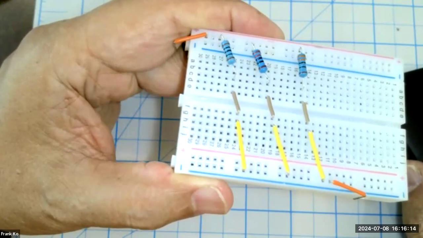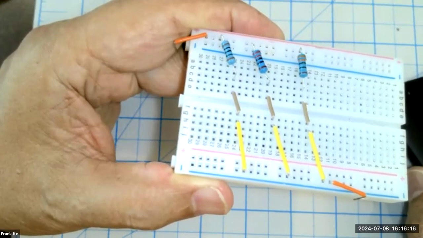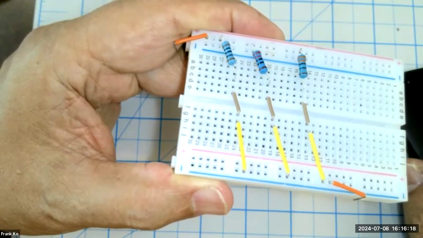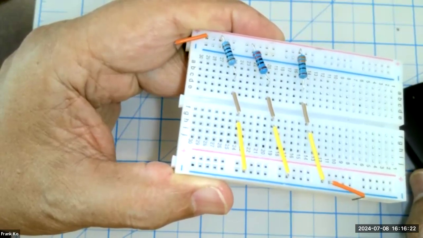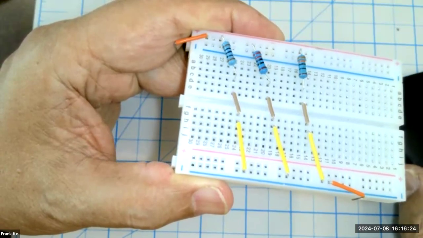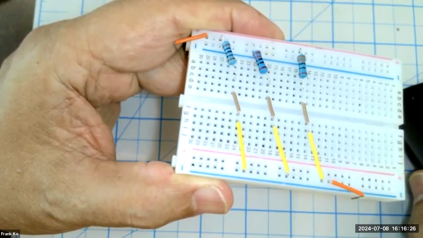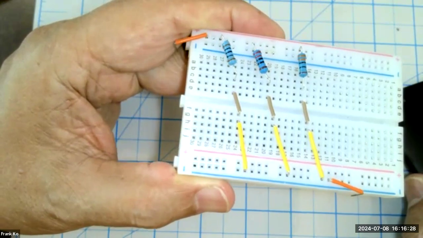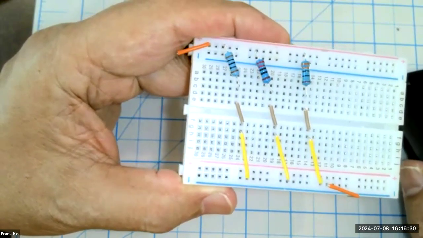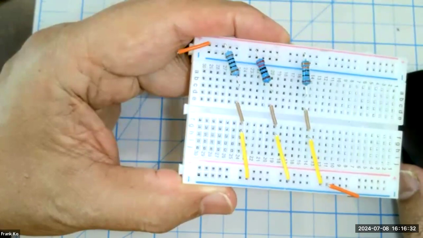This lower lead of this resistor is connected through a set of jumpers to the blue rail. And this lower lead of the resistor is also connected through a set of jumpers to the blue rail. So all lower leads are connected to the same point down here. That makes these electrically in parallel with each other.